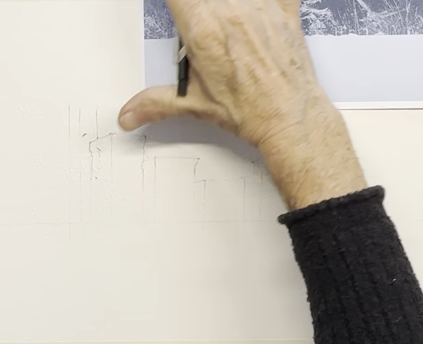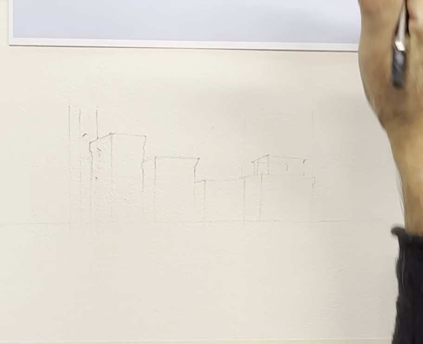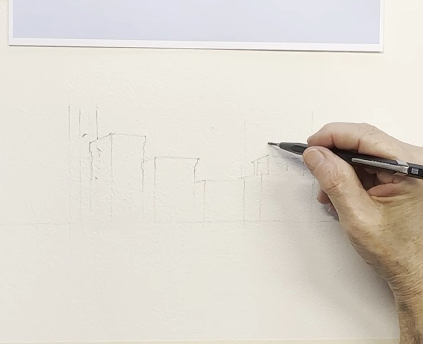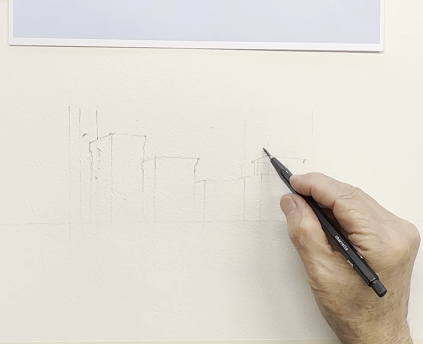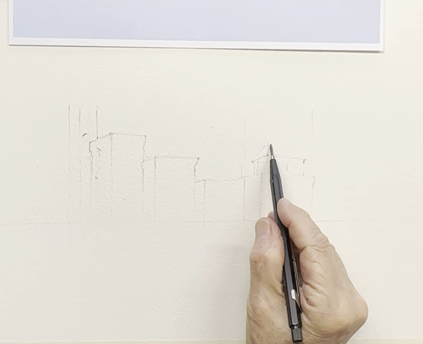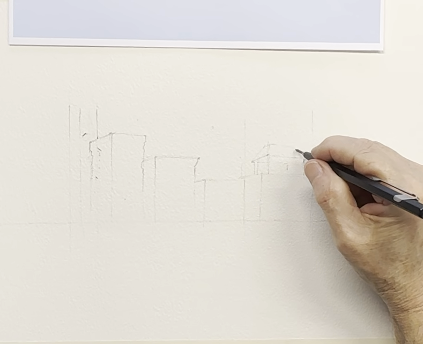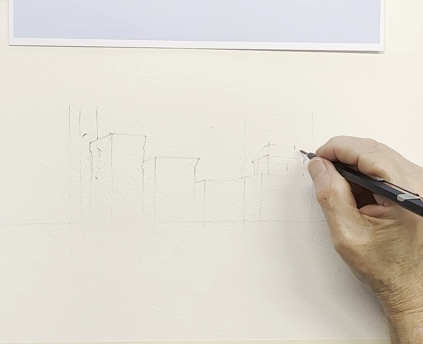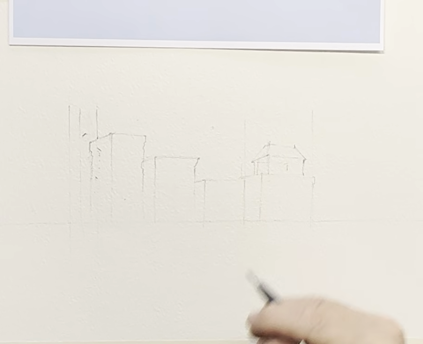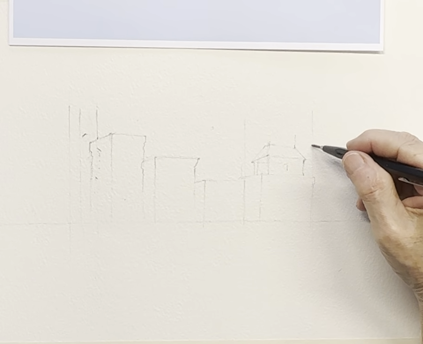There was a sort of grainy, textured feel to the actual atmosphere that I was walking through. And so I think this more textured paper will be a good choice for helping me convey that experience of low visibility, and maybe, if I'm lucky, even hint at the falling snow.